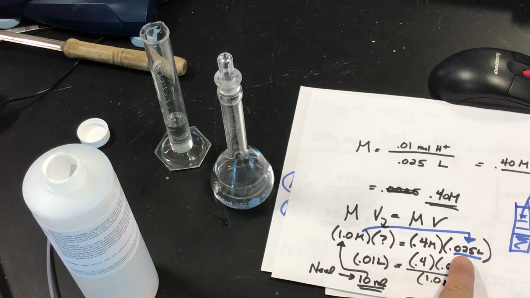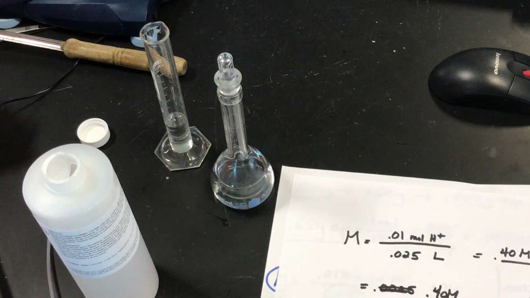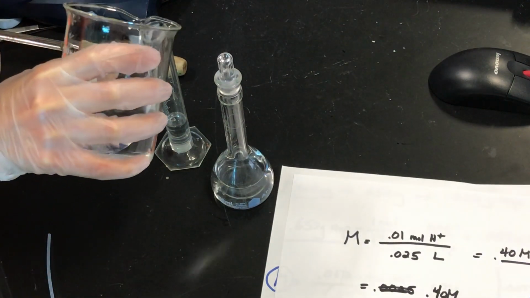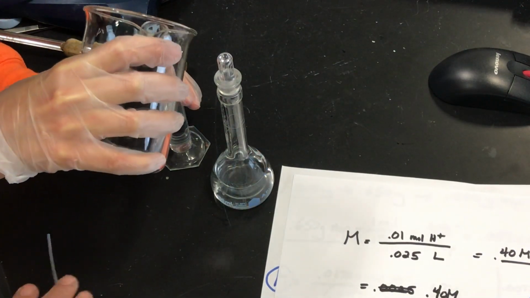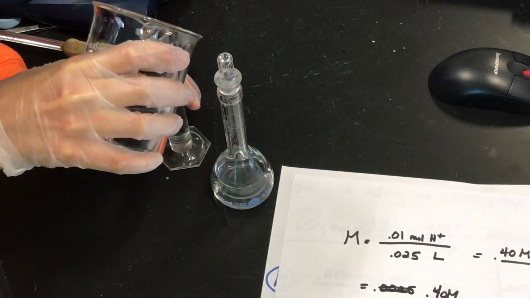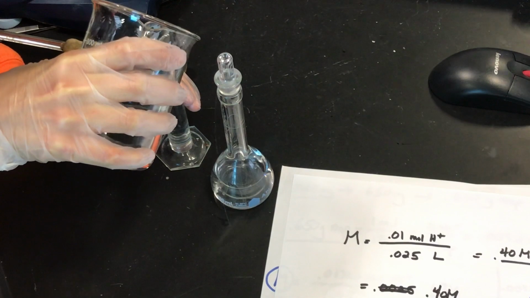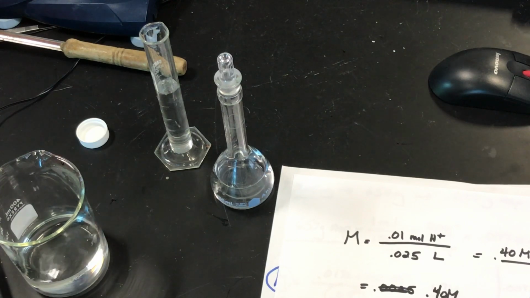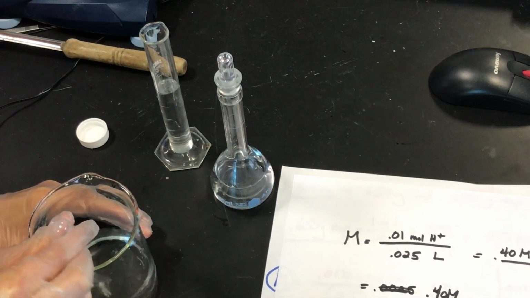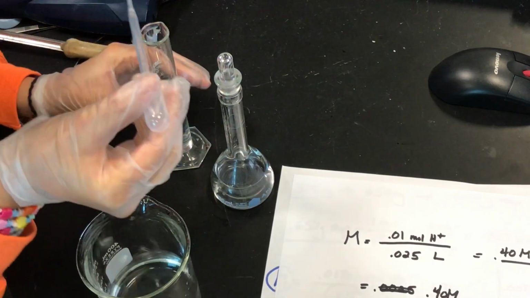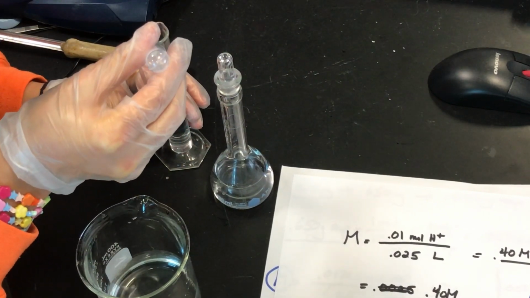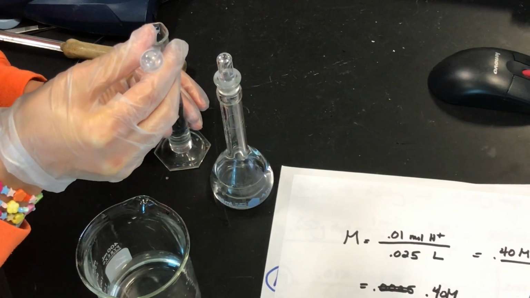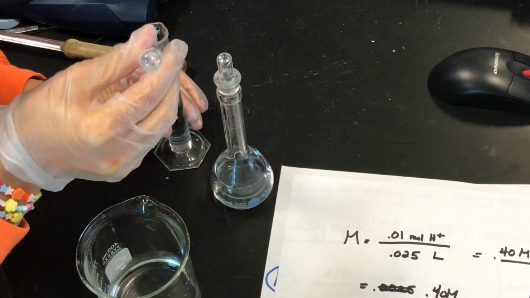Now we're going to dilute to 25 milliliters. So now you're going to carefully add water to the 25 milliliter mark. I would get close, and then we're going to use a new pipette, because the pipette you used has the 1.0 molar acid, so the pipette you need now should be clean. Use the water. There it is. Now just pipette again so the meniscus is right on that 25. Very, very careful, methodical. Eye level.